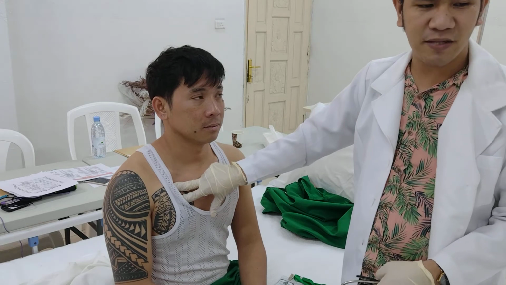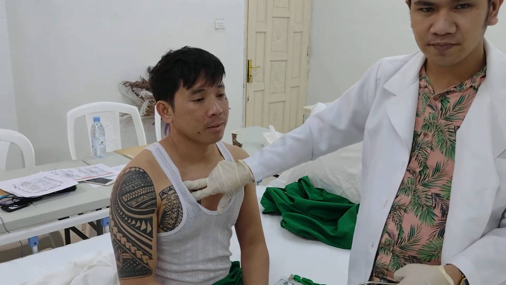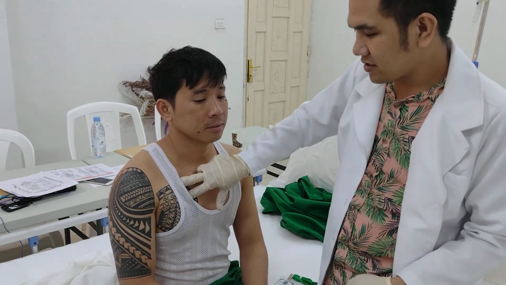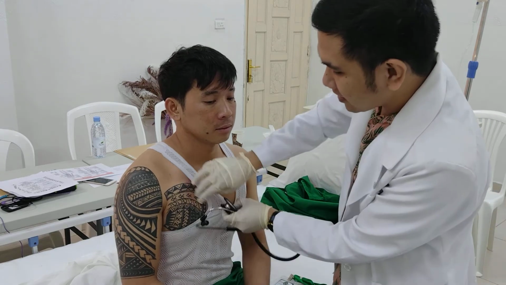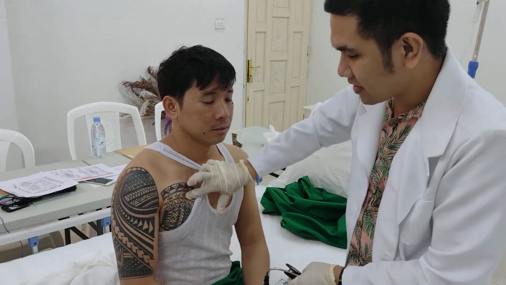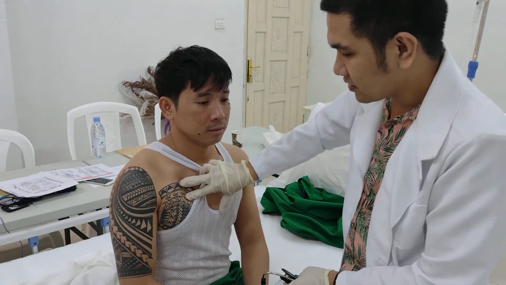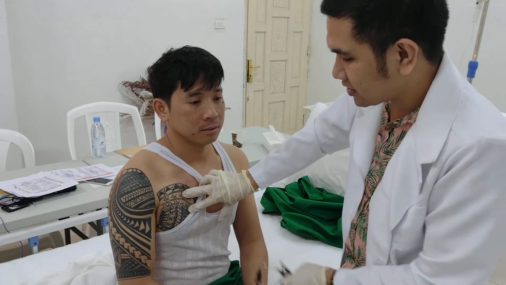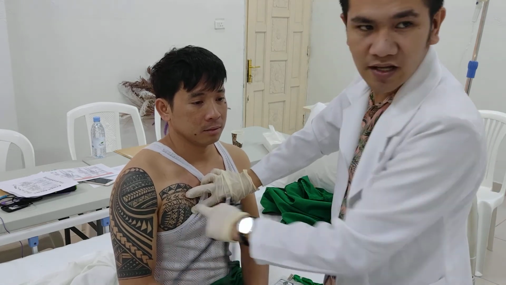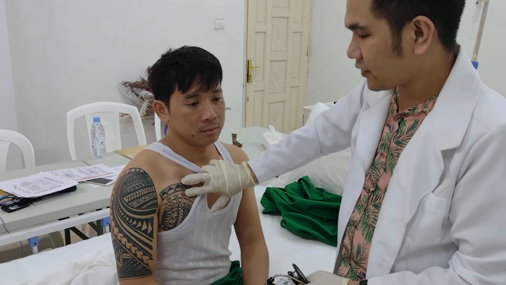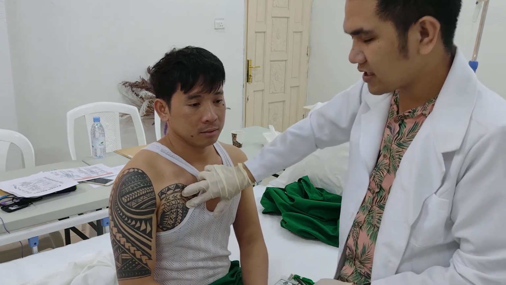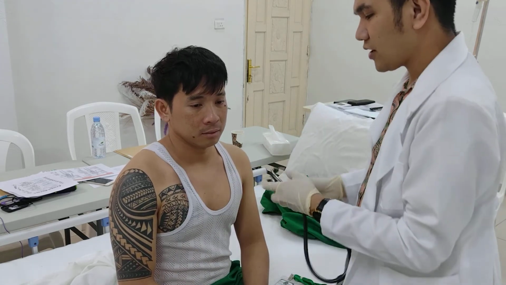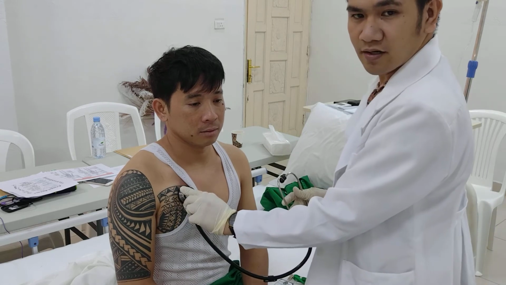Locate the intercostal spaces at home. So space here. Then space ulit yan siya. Ibig sabihin yung thorax yan siya. So first, second. So dito tayo aortic auscultation.